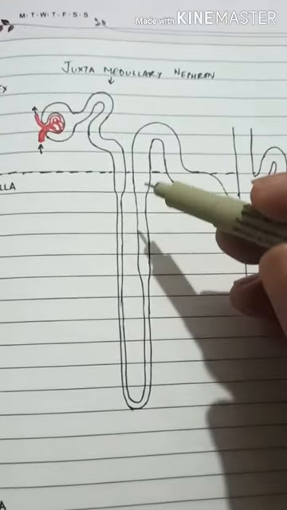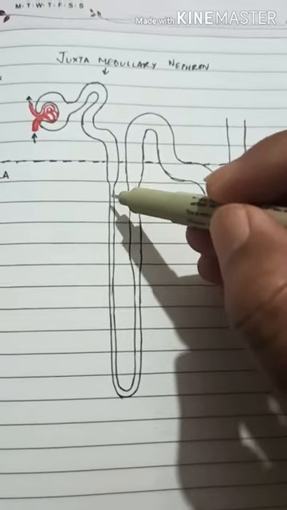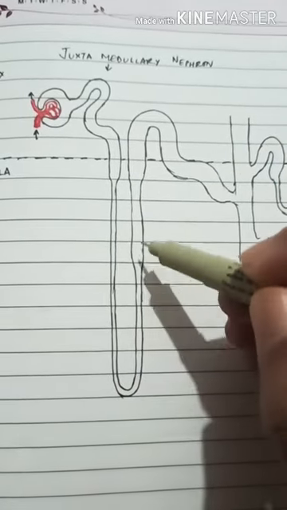Now let's talk about the structure. You will find that the proximal convoluted tubule turns into this tiny thin pipe known as the Henle's loop.